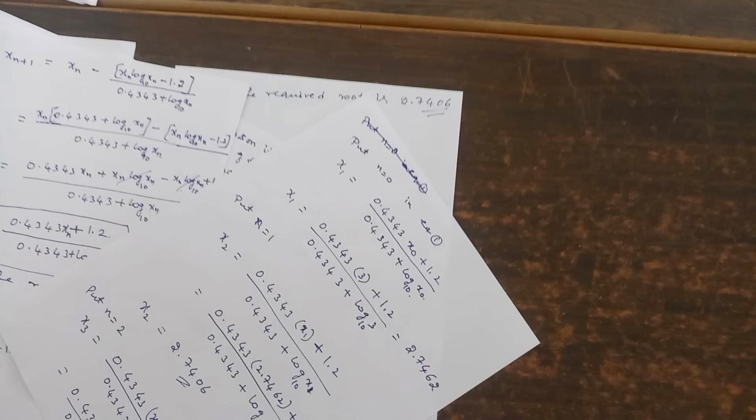So x2 equals 2.1 whole cube minus 2 into 2.1 minus 5 divided by 3 into 2.1 whole square minus 2.